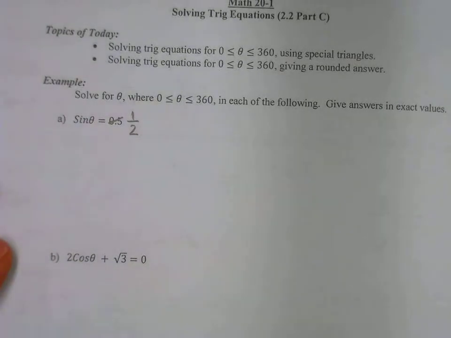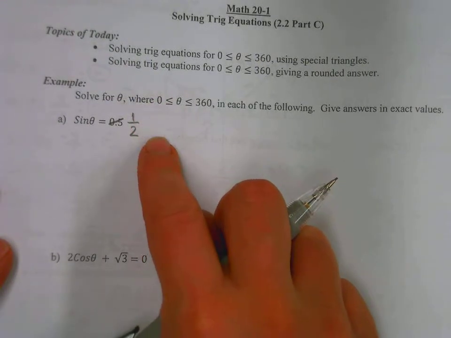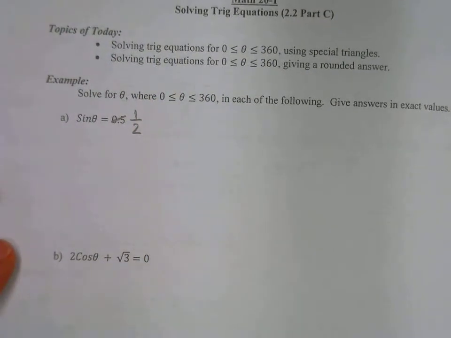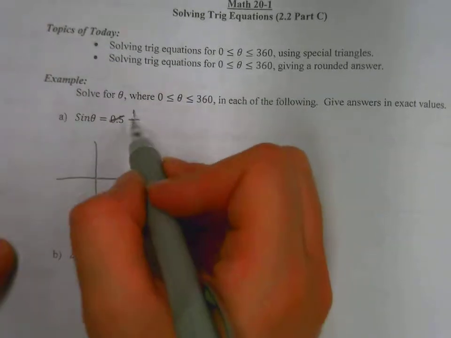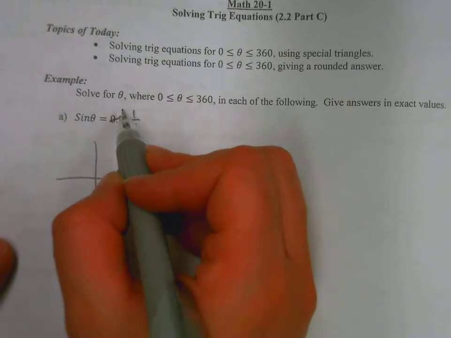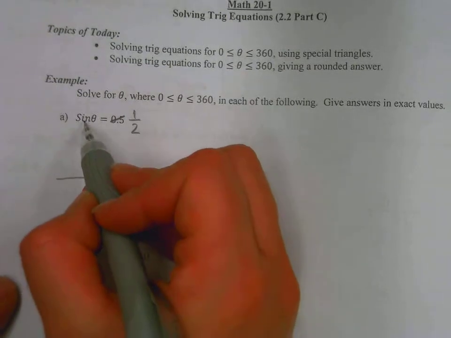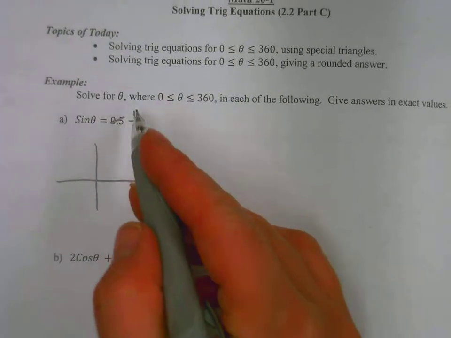The first thing you want to do is look at your ratio and determine your reference angle. I'm just going to sketch this. I'll get my reference angle from the special triangles on my formula sheet. Sine of theta is equal to 1/2. Remember, this is opposite over hypotenuse.